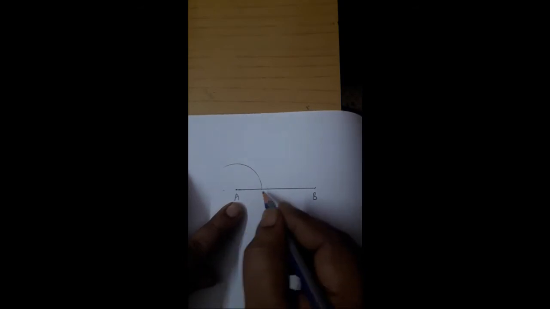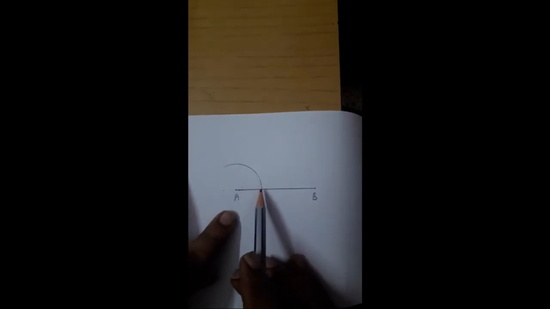This way. Now the point where this arc meets the line or cuts the line, we'll mark that point, and using the same measurement that was used to draw this arc, we will take this as a center and cut this arc.